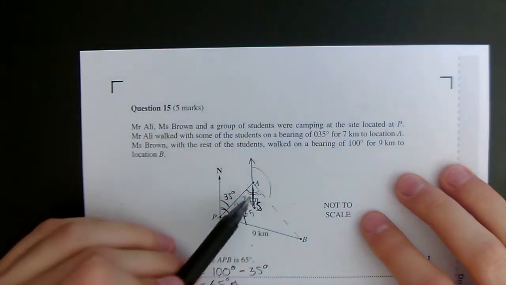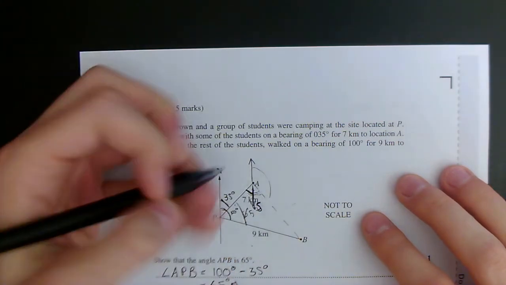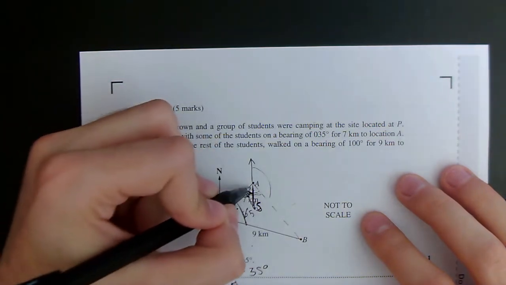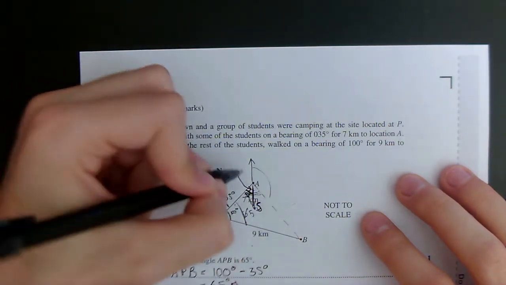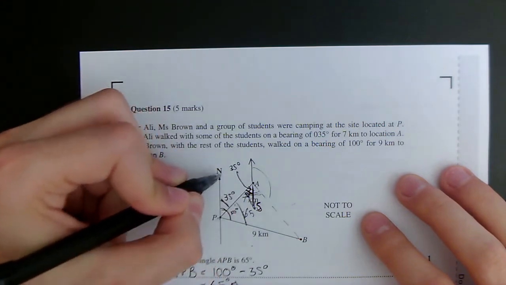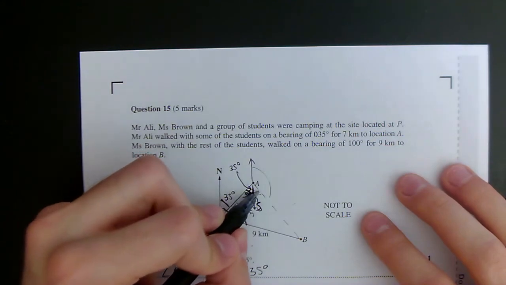Okay, so that's like the south direction, and by alternate angles I can say that this is 35 degrees. Okay, excuse the mess, I'll do a little arrow. So this little angle in here is 35 degrees by alternate angles. Okay, so that means 35 plus this angle over here needs to give me this 68.61.